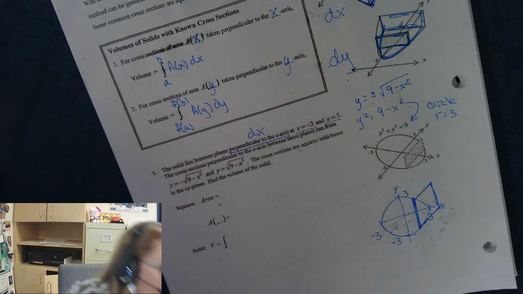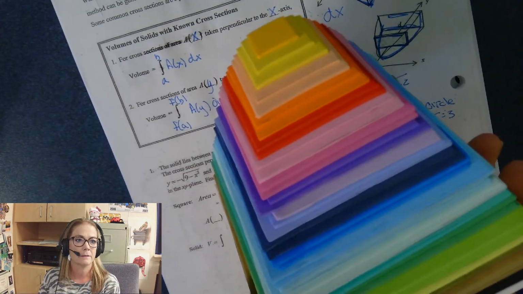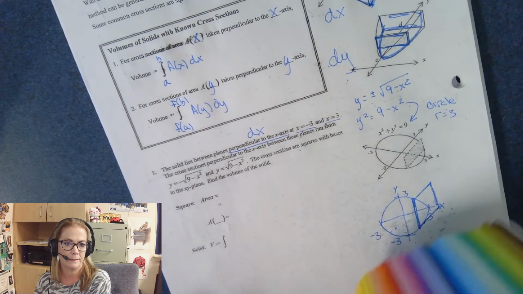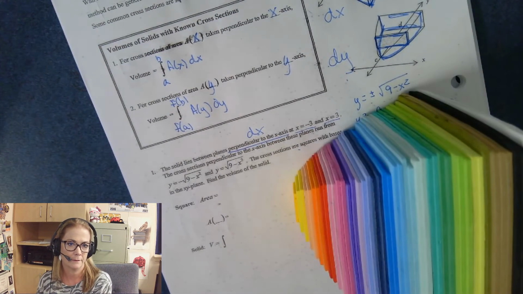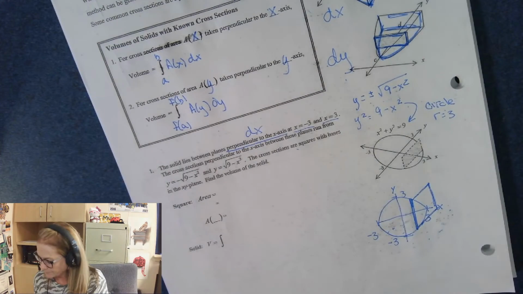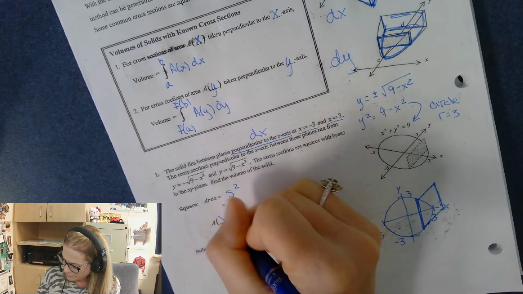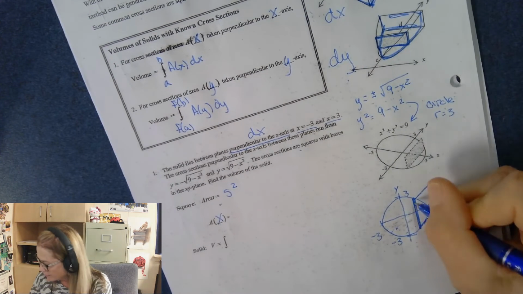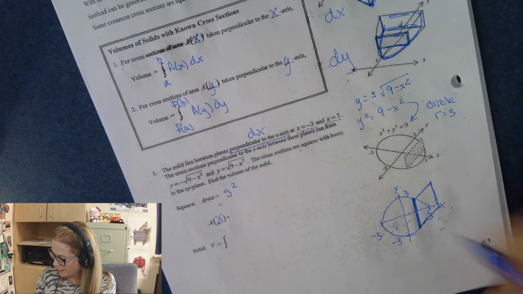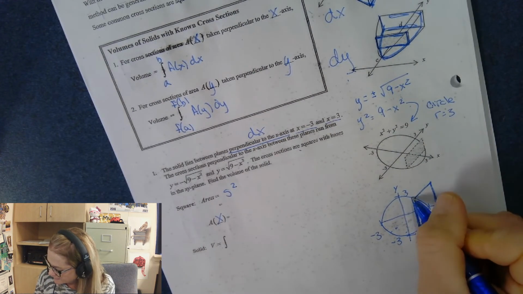So infinite squares. So this is fairly similar to this one, infinite squares, except this has a base of a parabola, and this one here has a base of a circle. But the infinite squares are going to gather like this with a circular base. Okay. So here we go. So we know the area of a square is side squared. Okay, and so in terms of x, we had to figure out how to represent this side.